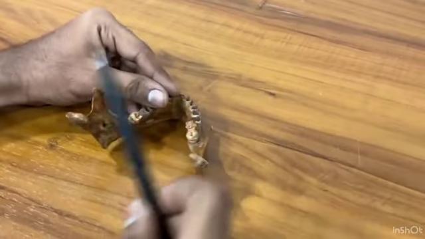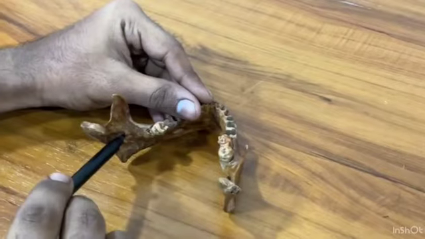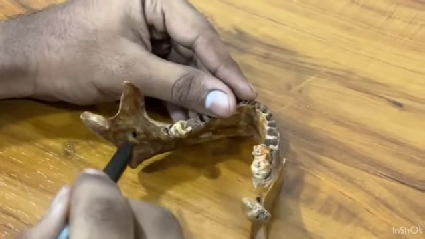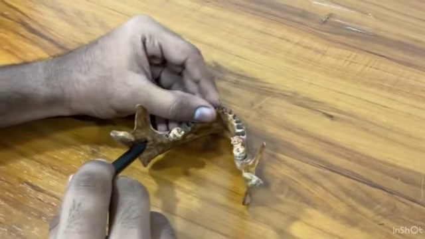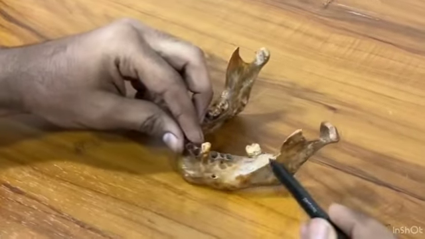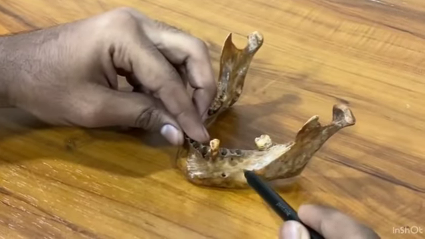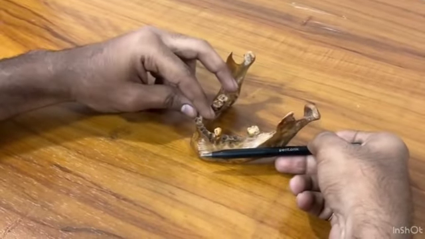Now if we see the medial surface of the ramus of the mandible, you can see the mandibular foramen over here. The inferior alveolar vessels pass through this mandibular foramen, enter into the mandibular canal, move into the body and exit from the mental foramen as the mental nerve and vessels.